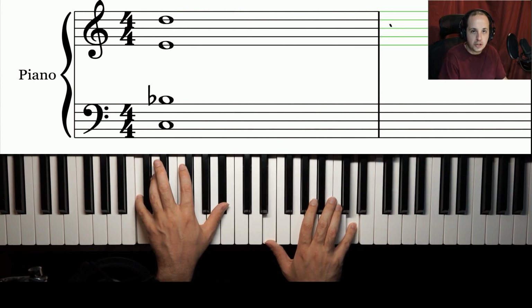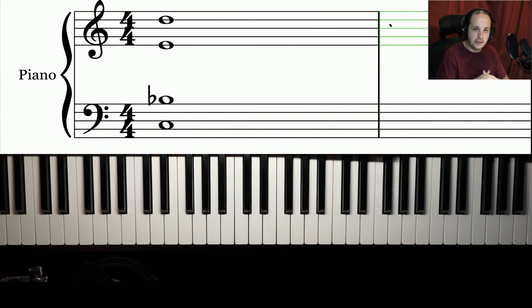It gives it a much better sound, and that sounds a lot more like jazz to you probably than the chord I was playing before. So just letting you know, they use something called open voicing.